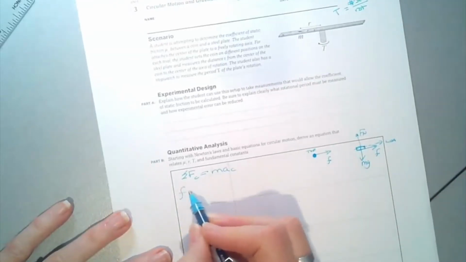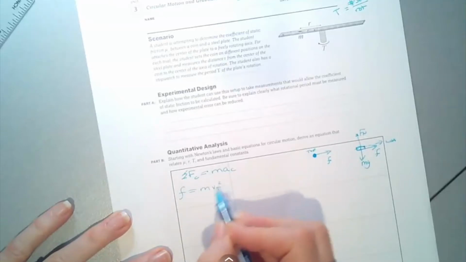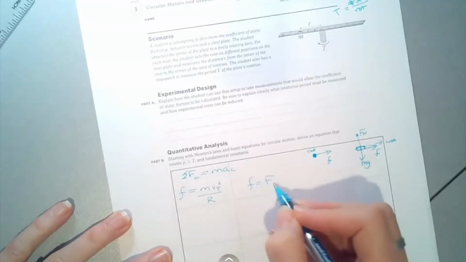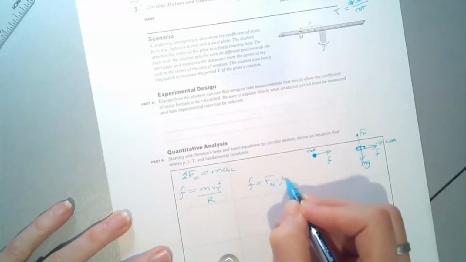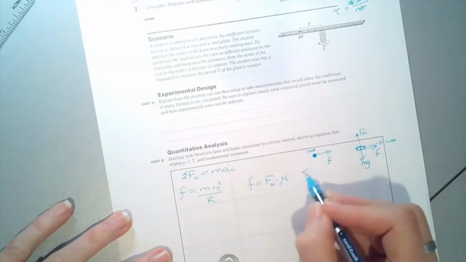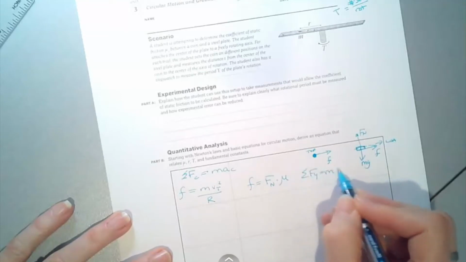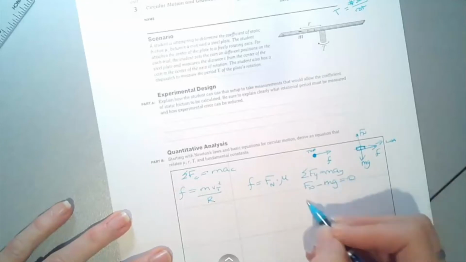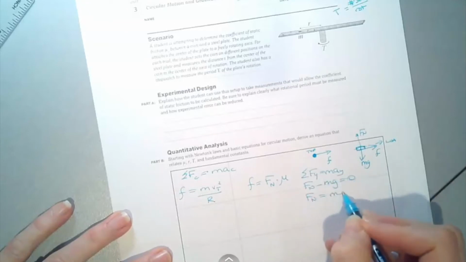So this is friction equals mv squared over r. Friction is normal times coefficient of friction. And I know that on the y-axis, Fn minus mg equals 0, so Fn equals mg.